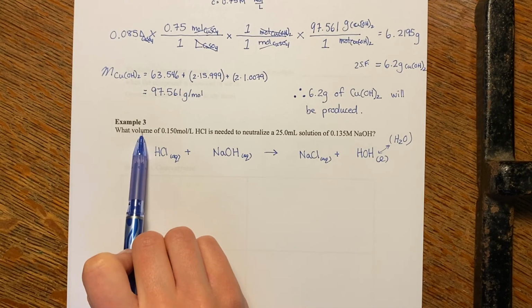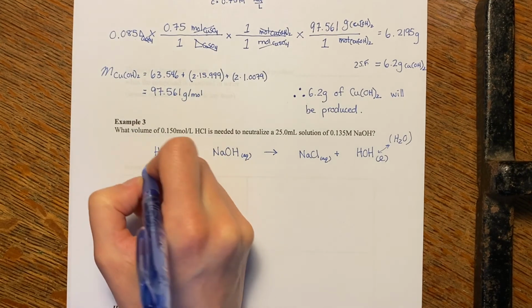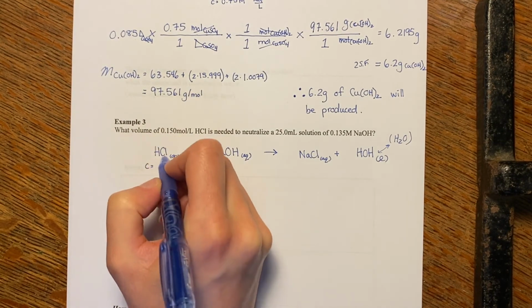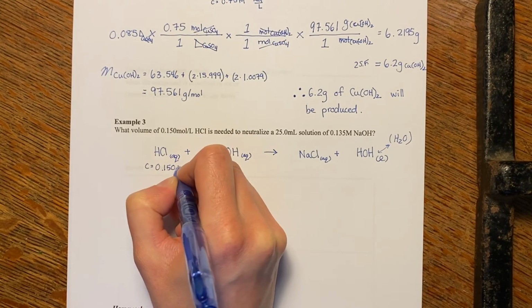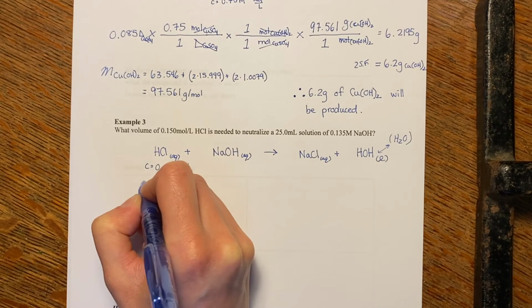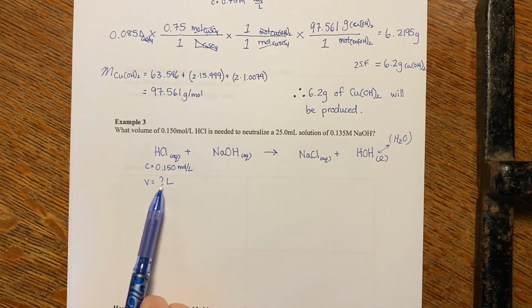It says what volume of this concentration of HCl is needed. So we're given information that the concentration of the hydrochloric acid is 0.150 moles per liter, and it's asking us what volume we are going to need. So that's going to be our final thing that we're looking for.